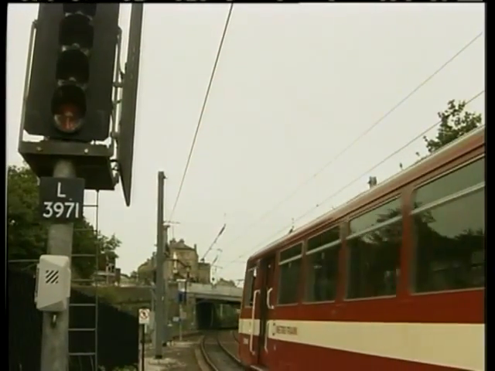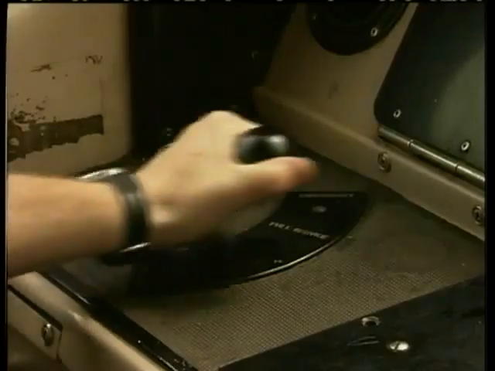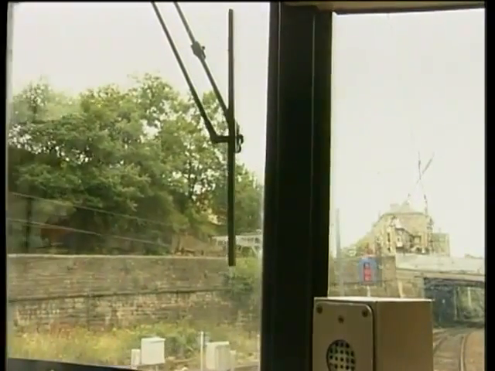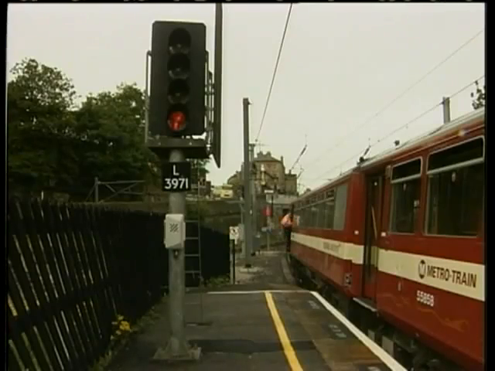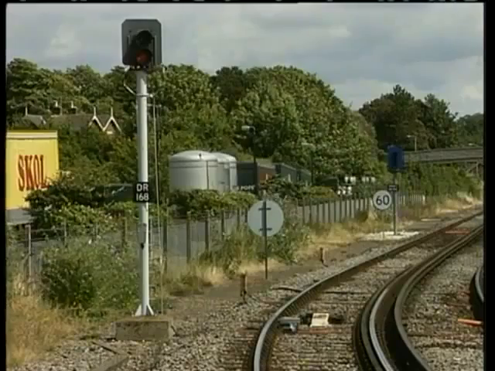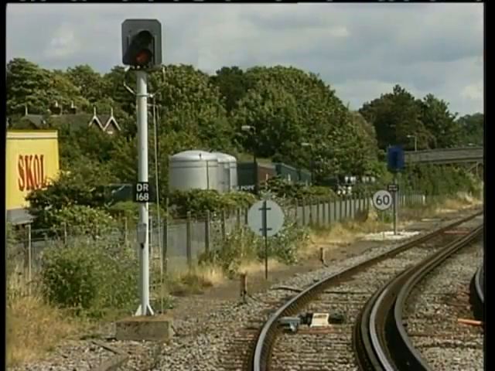The purpose of the SPAD indicator is to provide urgent warning that a signal has been passed at danger. It's an emergency indication and must be acted upon immediately. Let's begin by looking at the equipment.